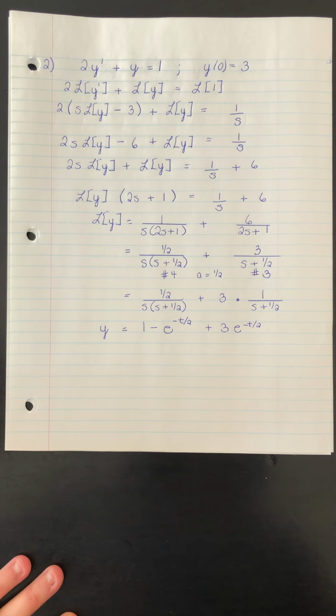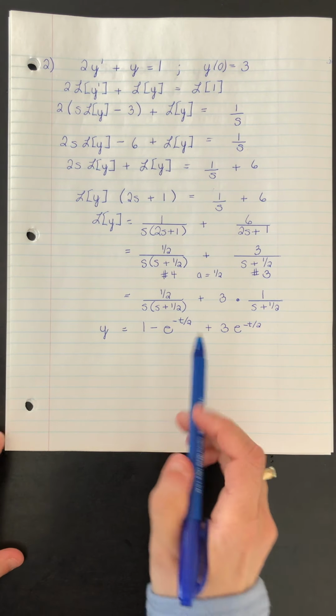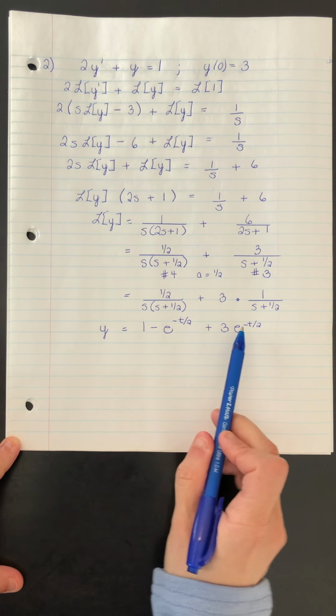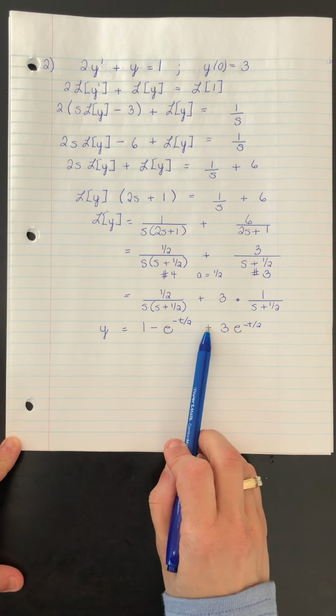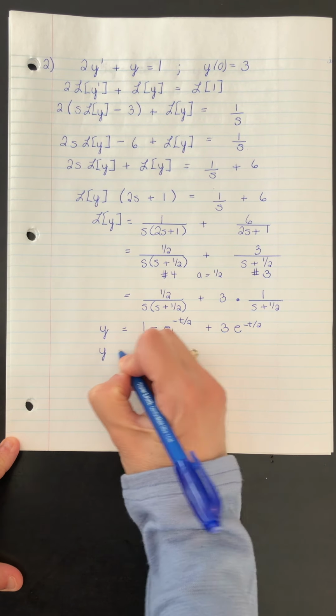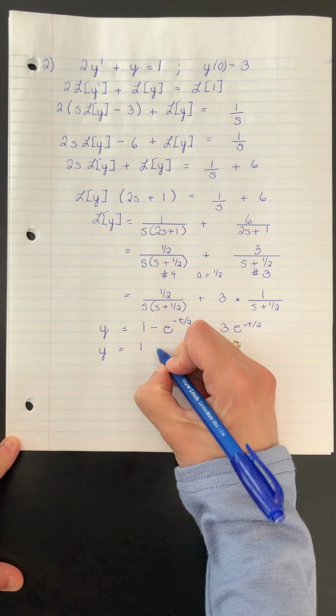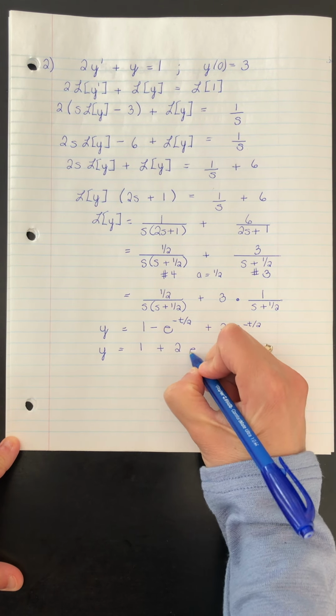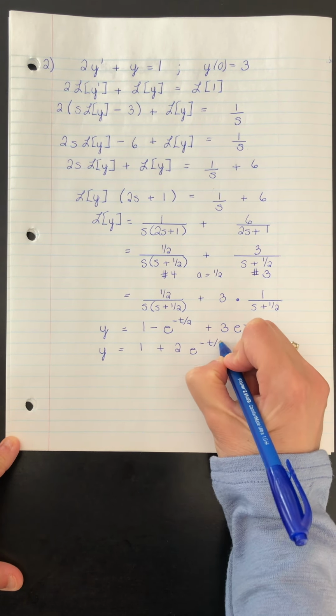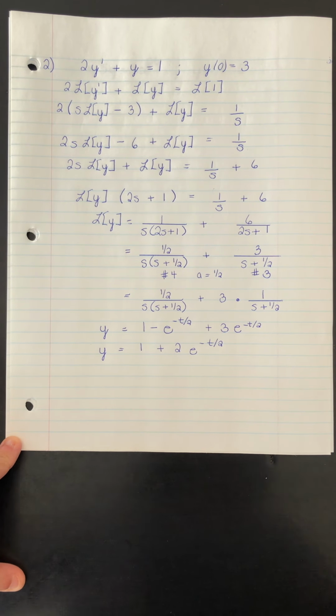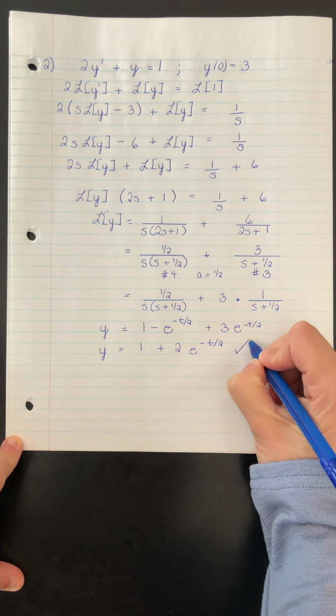And then finally, for this question, these are like terms. So we have negative 1 of them plus 3 of them. So overall, we have positive 2 e to the negative t over 2. Just like that. And that's it. Perfect. We've solved it.